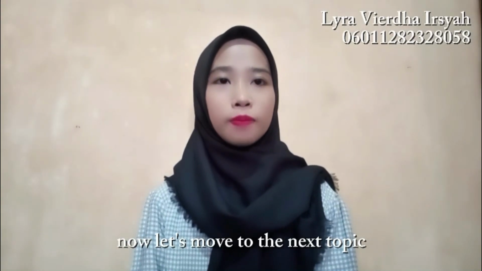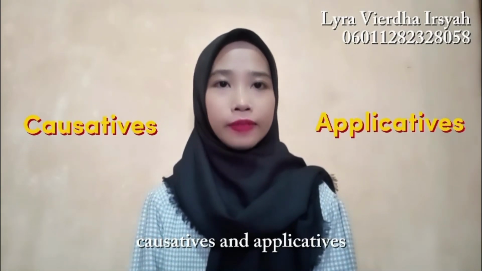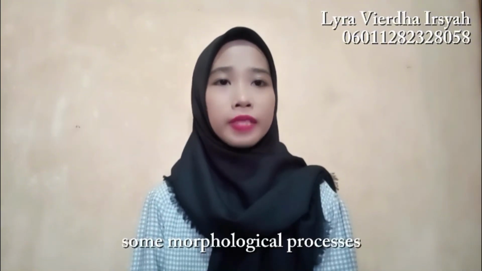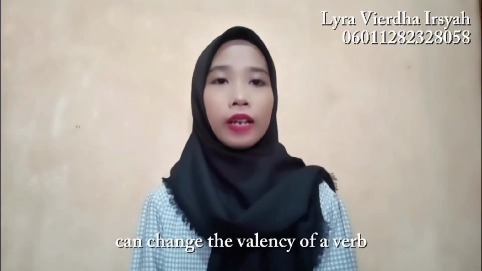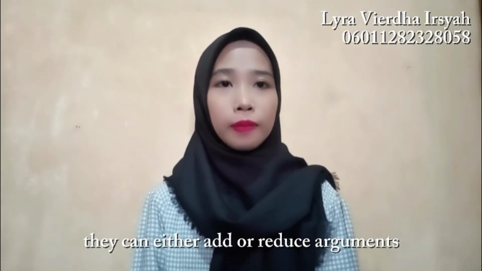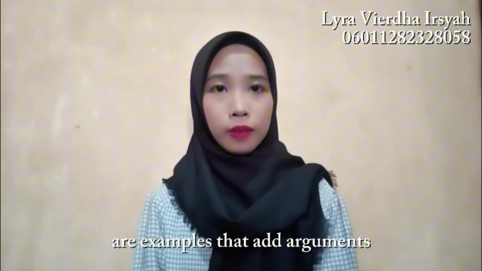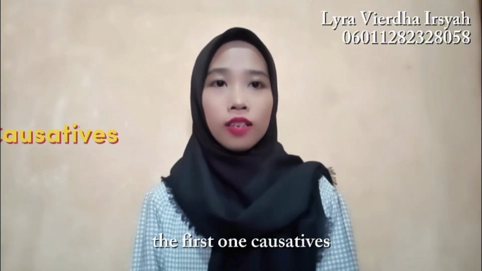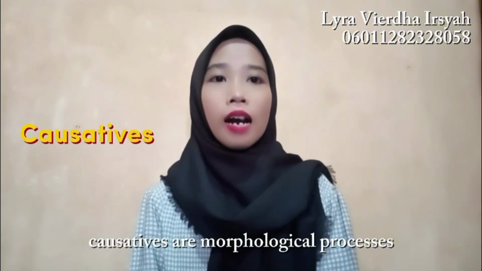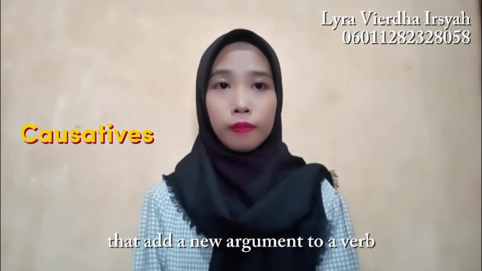Now, let's move to the next topic, causatives and applicatives. Some morphological processes can change the valency of a verb. They can either add or reduce arguments. Causative and applicative are examples that add arguments. The first one, causatives. Causatives are morphological processes that add a new argument to a verb.